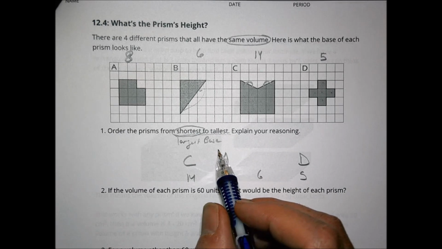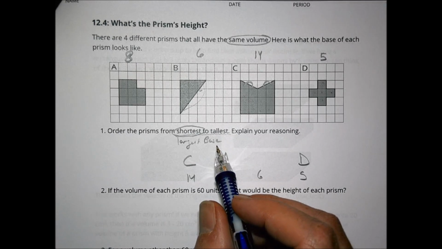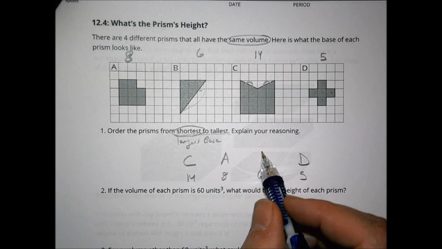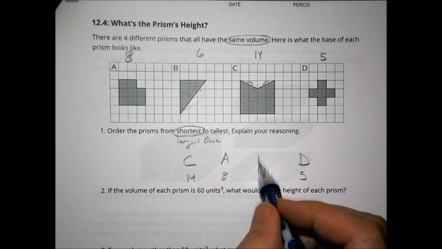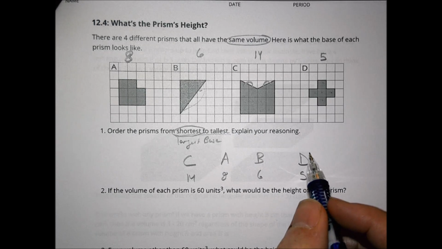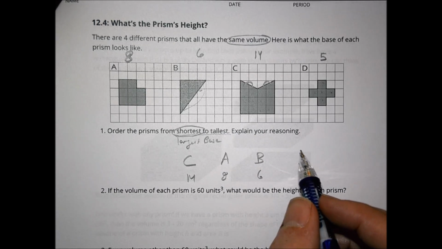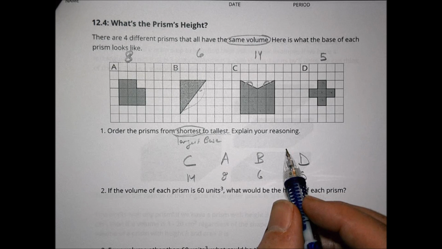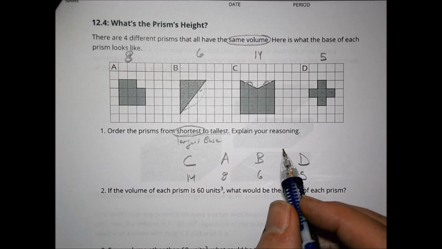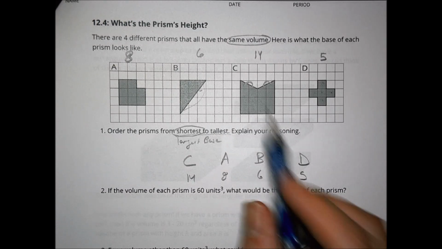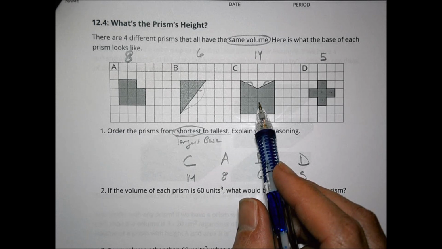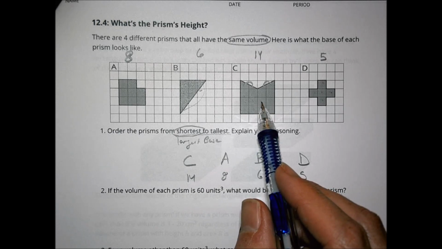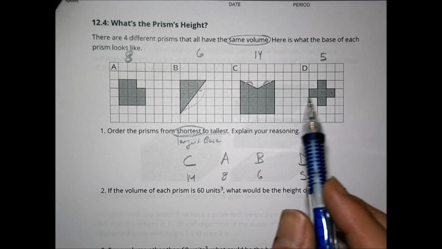Shortest to tallest. Yeah, C, A, B, D. Order the prisms from shortest to tallest. I think we're okay. So the shortest one's going to be C. Yeah, same volume. Yeah, 14 times 1. So you'd be okay there. Yeah, that's what we got there.